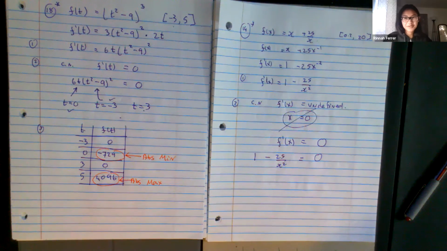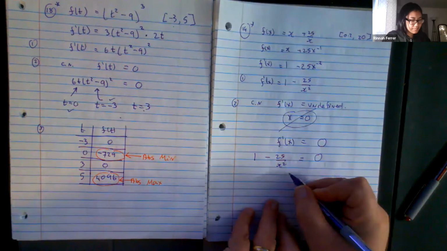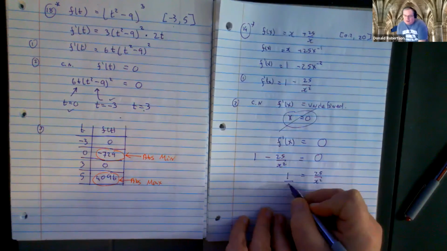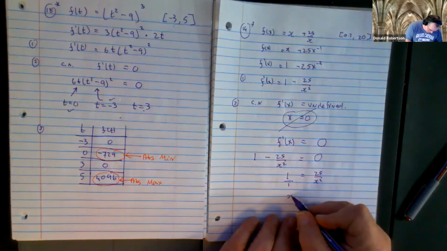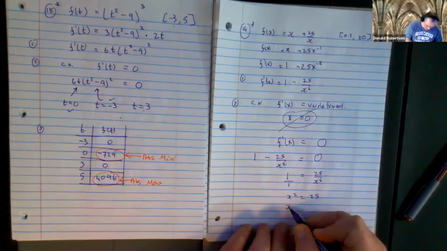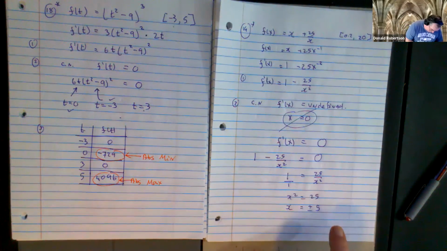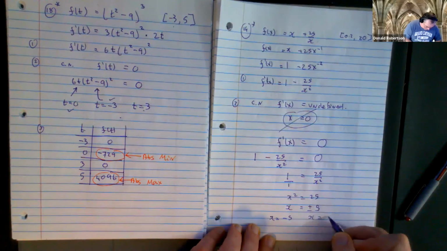Add 25 over x squared to both sides. Okay. And can you see a cross multiply trick again? In which case you get x squared is 25. And that means x is what, plus or minus 5? And that's two choices. Negative 5 is a choice, plus 5 is a choice.